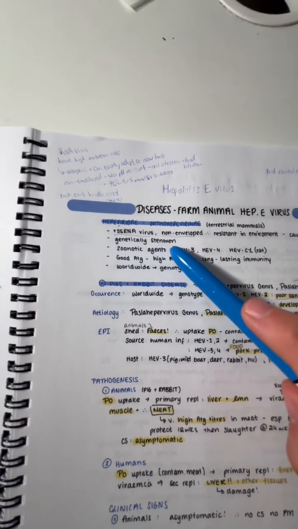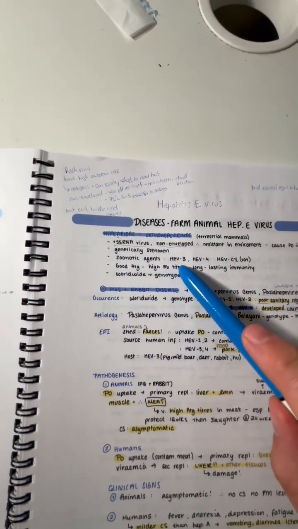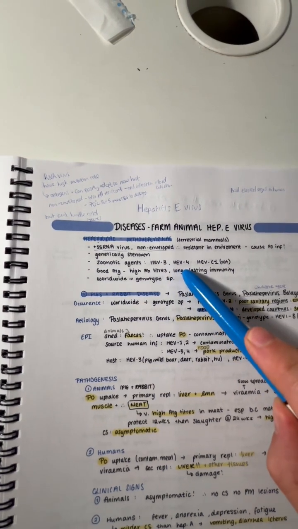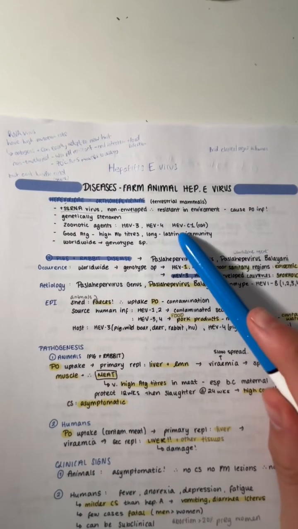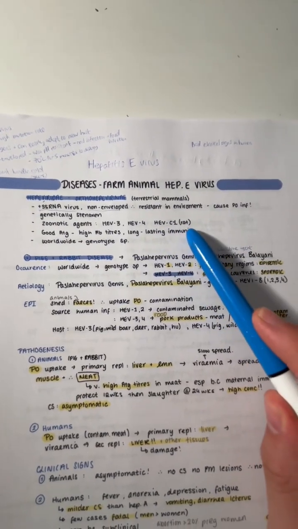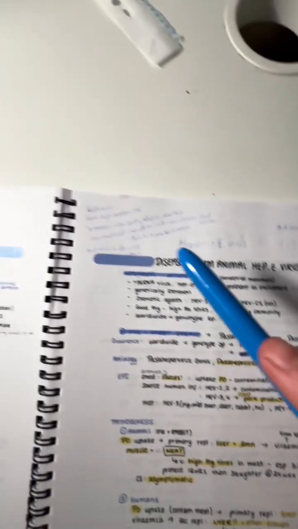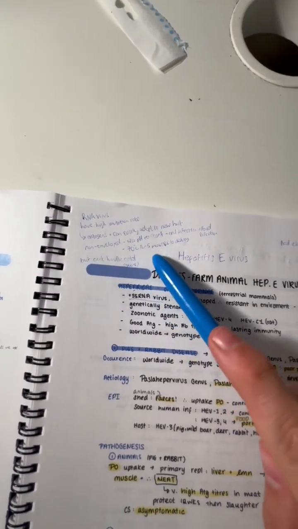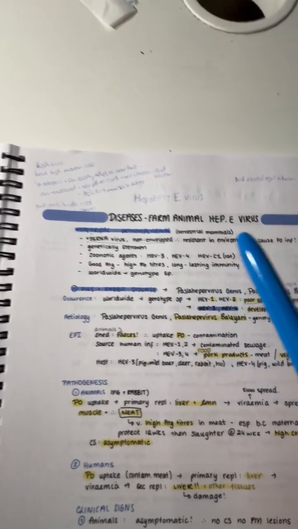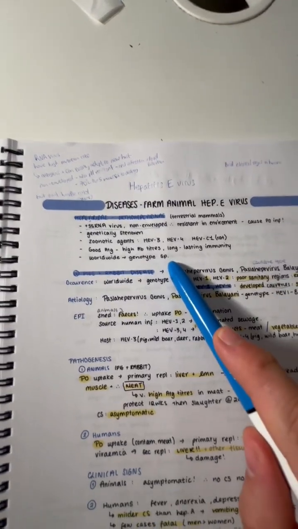Genetically, they are stenoxin. The zoonotic agents are hepatitis E virus 3 and hepatitis E virus 4 and hepatitis E virus C1. Hepatitis E virus C1 is found in rats and they can transmit the disease to humans. The virus is pH resistant and it takes about 70 degrees Celsius for 5 minutes to destroy the virus. It is a good antigen and it's found worldwide. It has many genotype species.